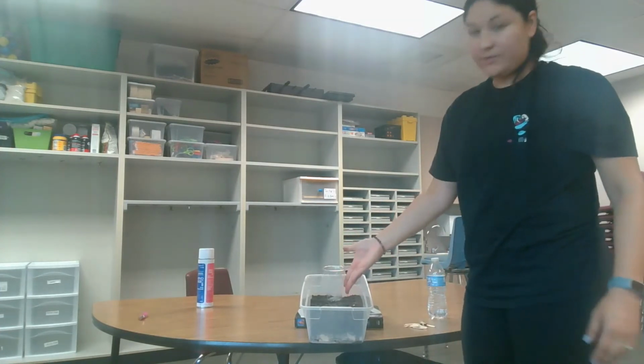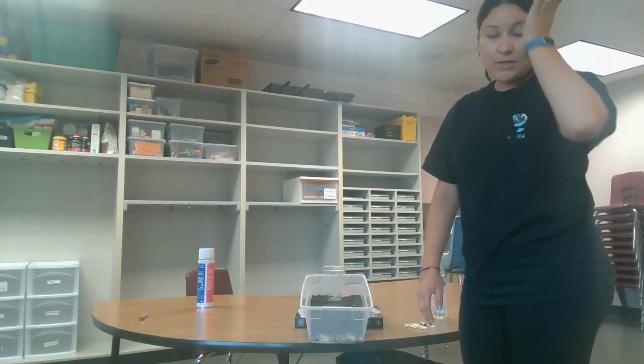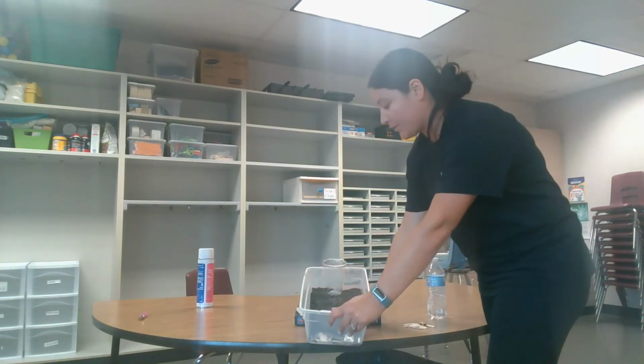Record your observations. What is happening? Do you notice any kind of erosion occurring in your stream table? Do you see anything that stands out to you? Once you're done with trial number 2, you're going to move on to trial number 3.